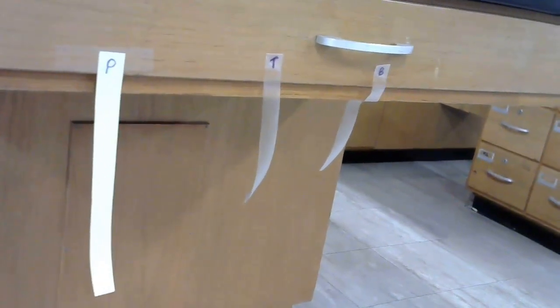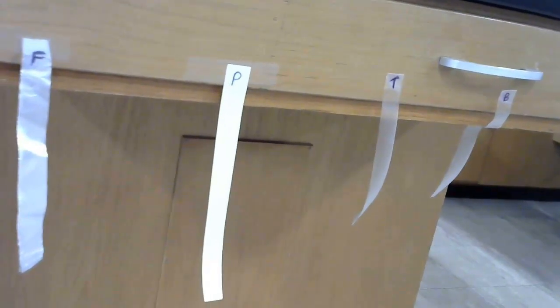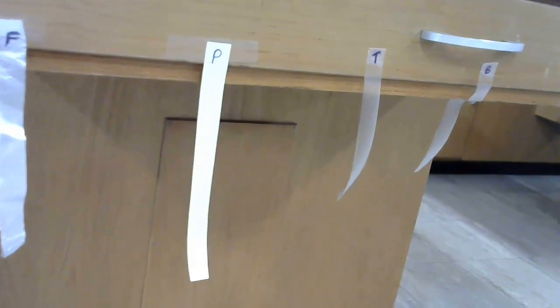Now, dealing with these electrostatic charges, I could see there was some interaction that wasn't what I really wanted to see, because sometimes it's hard to control the electrostatic charges. So we will correct those in class in case you got the wrong results.